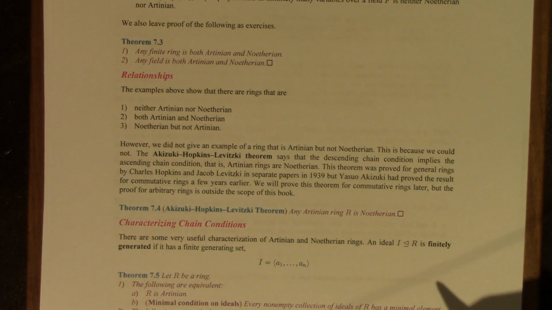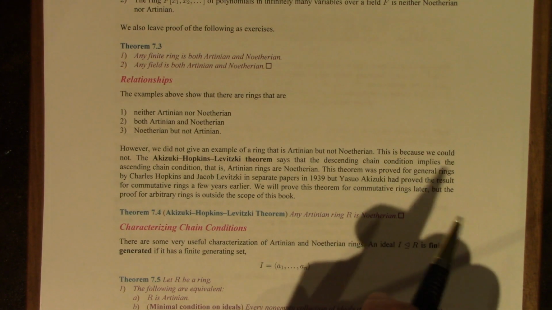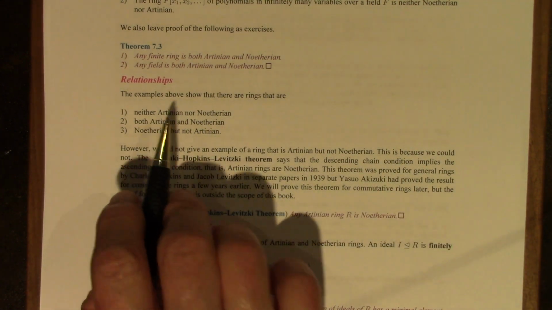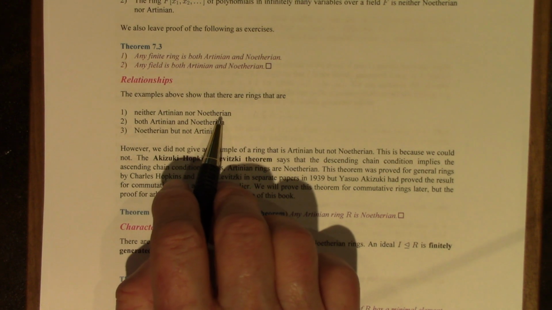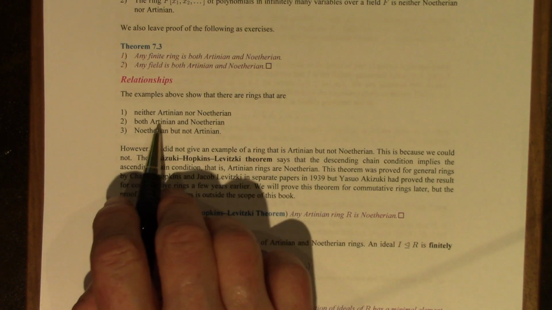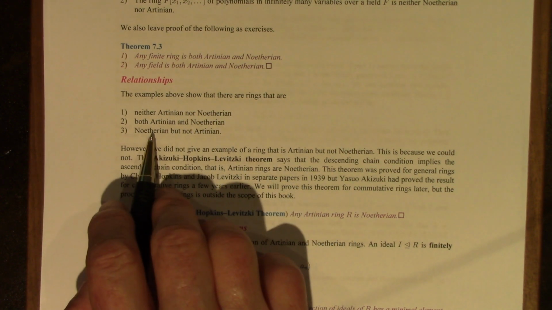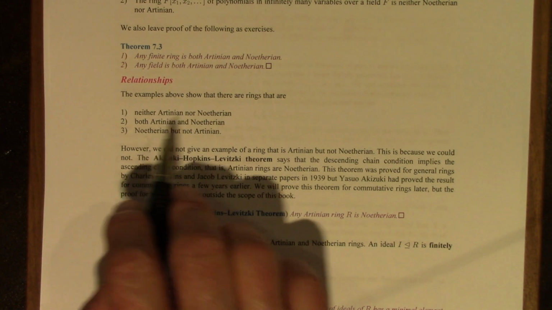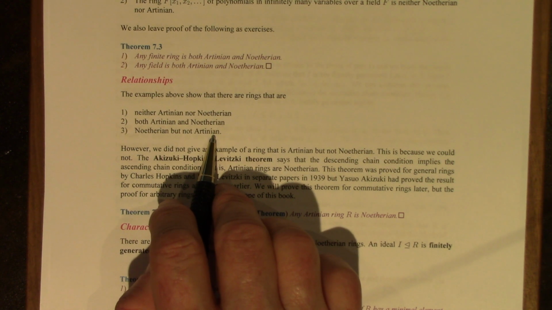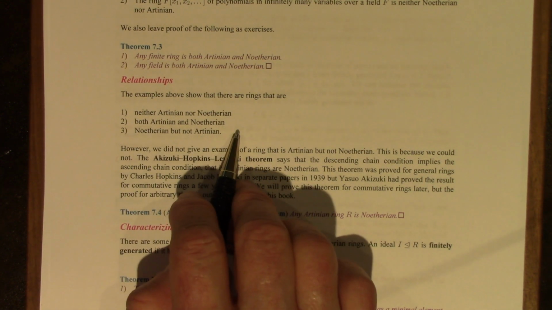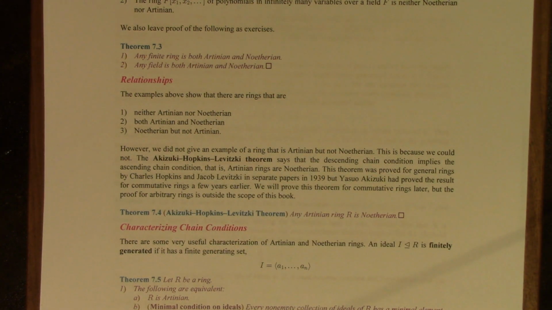So the examples we've just been through show that there are rings that are neither Artinian nor Noetherian, neither chain condition, both chain conditions, ascending chain condition but not descending chain condition, Noetherian but not Artinian. What I didn't give you is an example of a ring that is Artinian but not Noetherian. So it has the DCC but not the ACC.